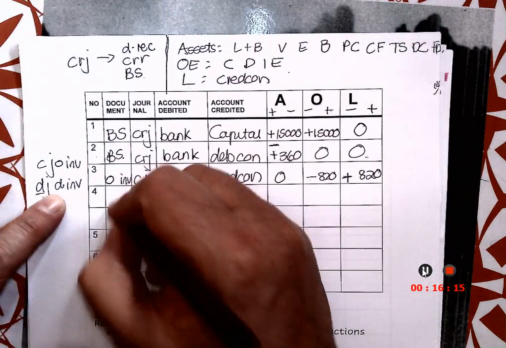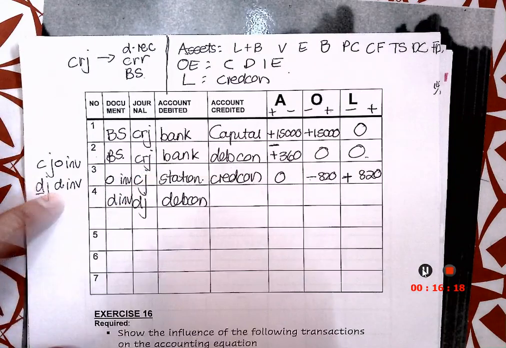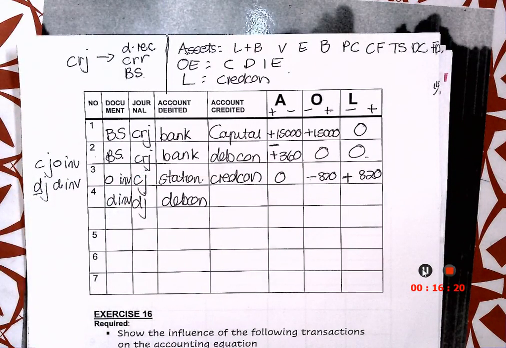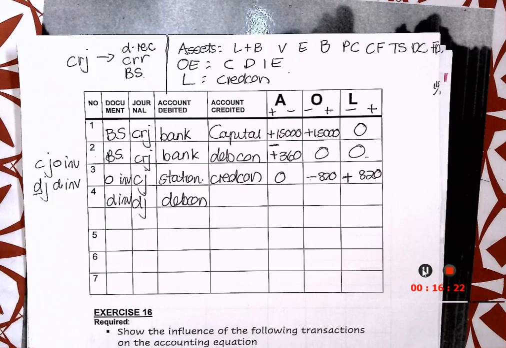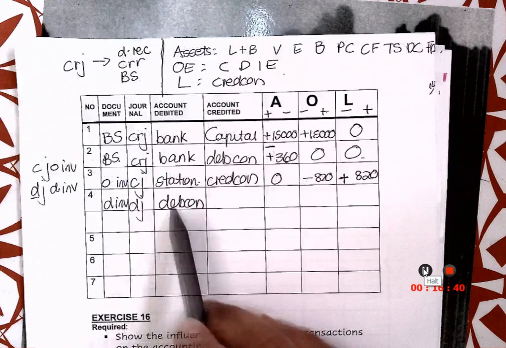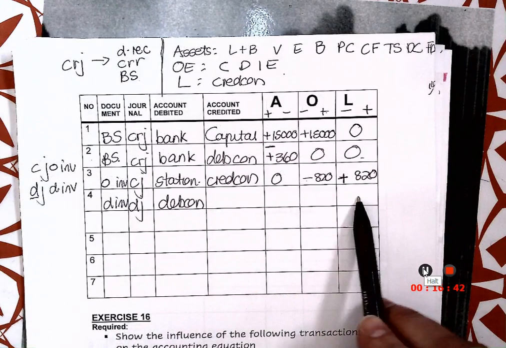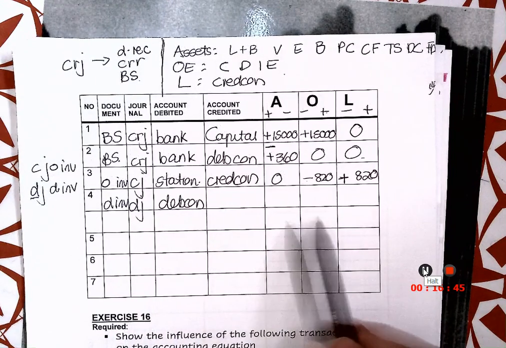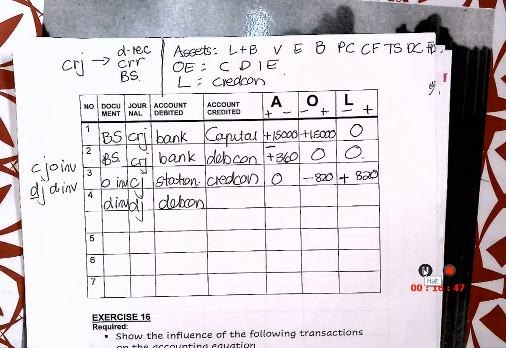Now DJ is going to be a duplicate invoice, because I'm selling. Remember when we did the cash sales, we said bank sales plus 0, cost of sales, trading stock minus 0.